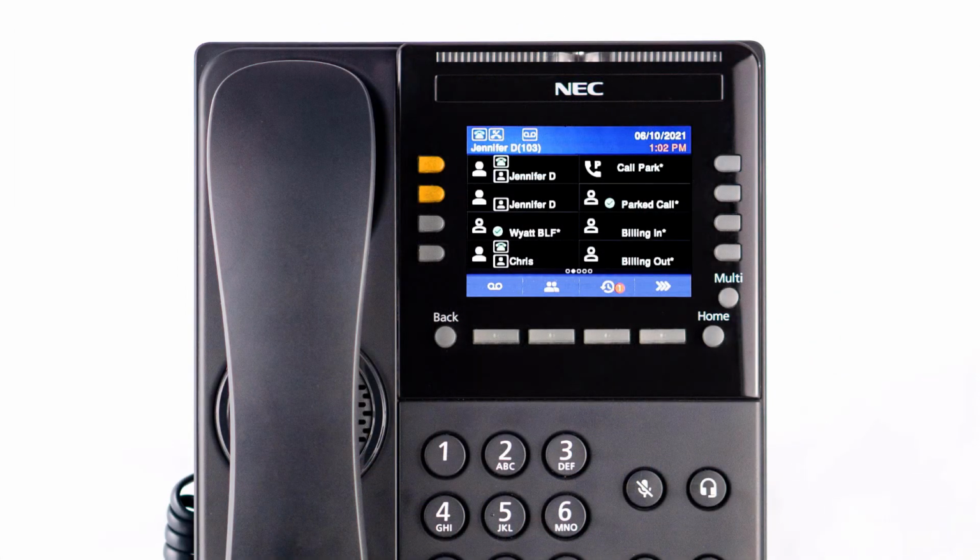The display screen is your main source of information from the device. When the display is idle, you will see the time and date, your line key and soft key options, as well as feature notifications like voicemail and missed calls.